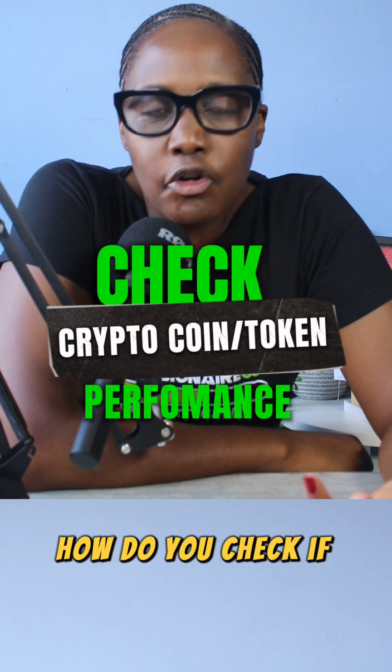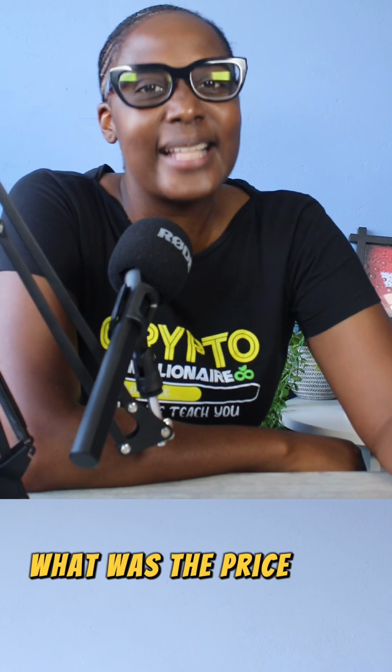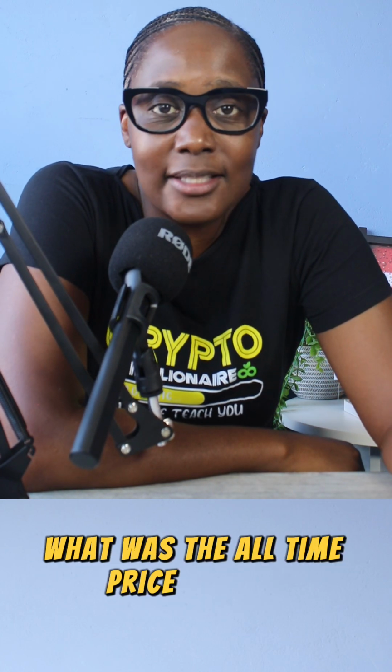How do you check if a cryptocurrency is doing well? There are so many tokens out there, and daily lots and lots of cryptocurrencies are added. But then you need to check and see what the price is now, what the price was last month, what the price was last year, what the all-time price of these cryptocurrencies was before you make a decision of buying. So we use CoinGecko to check this, and I am going to show you how to check using CoinGecko.